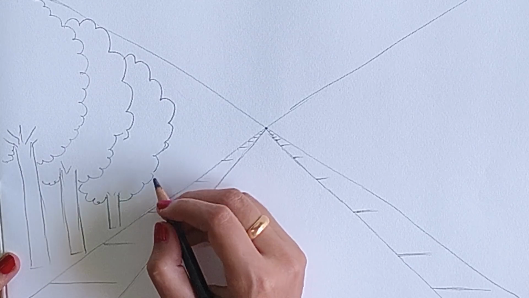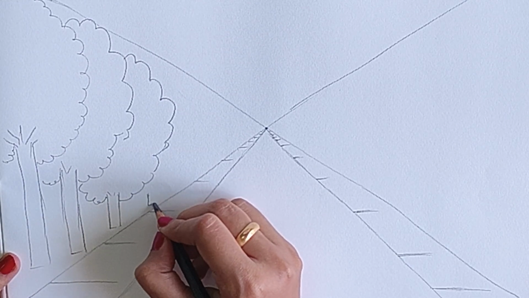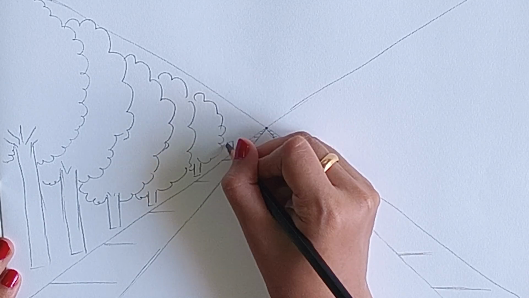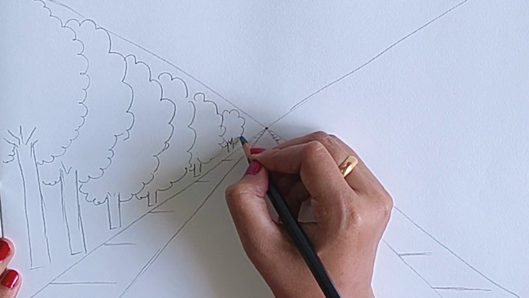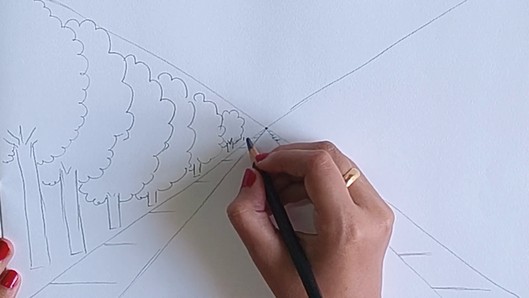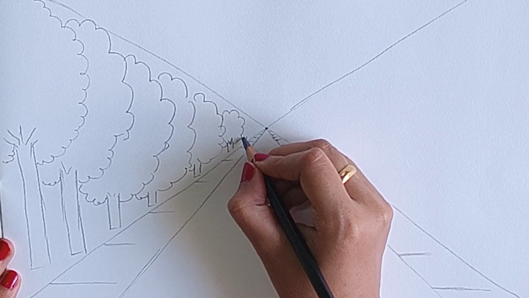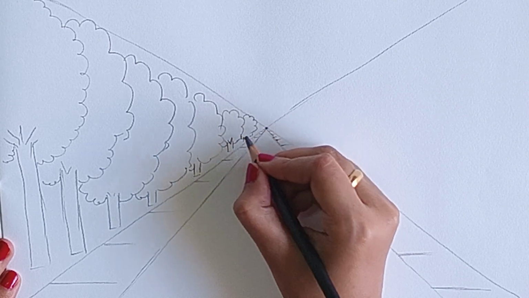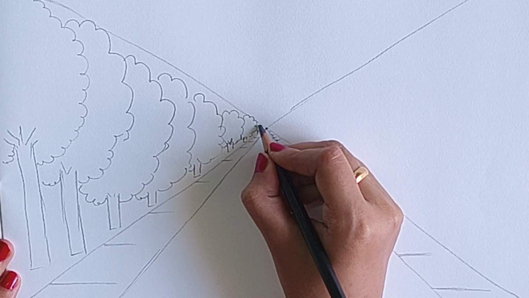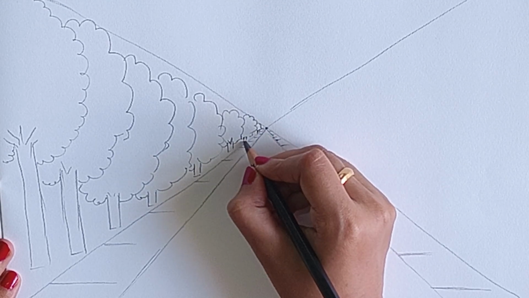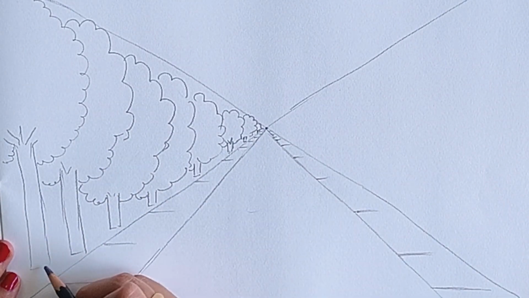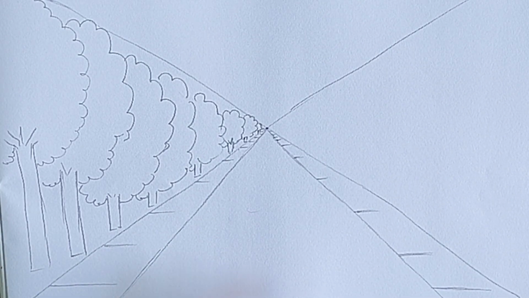I am doing as simple as I could. I will make the trees till this point as small as I could. The trees are done. Now I will make a building.